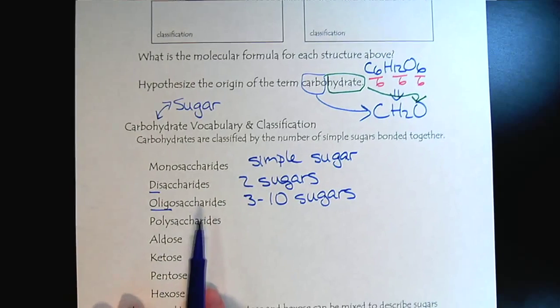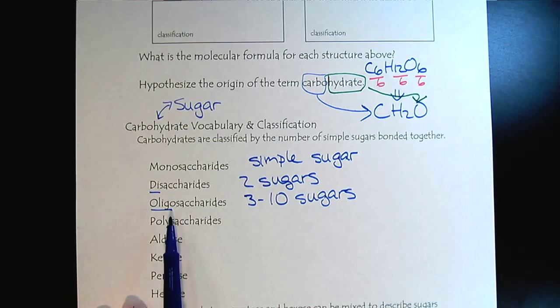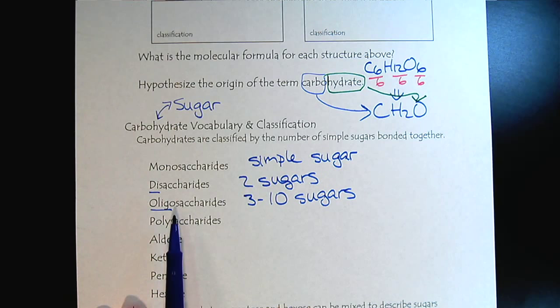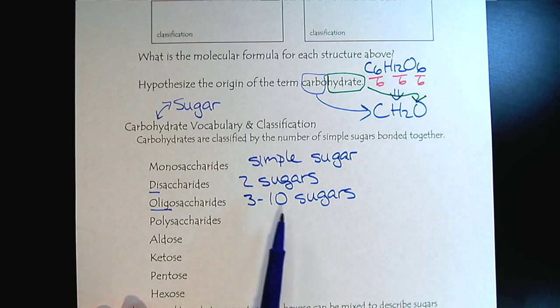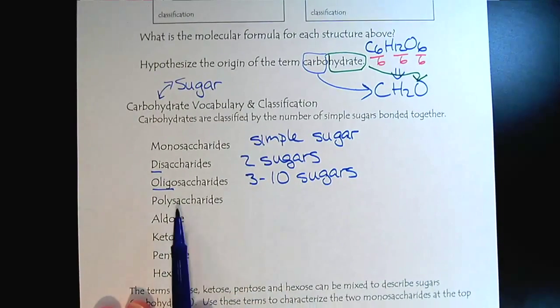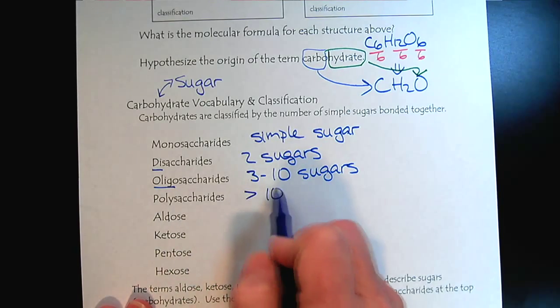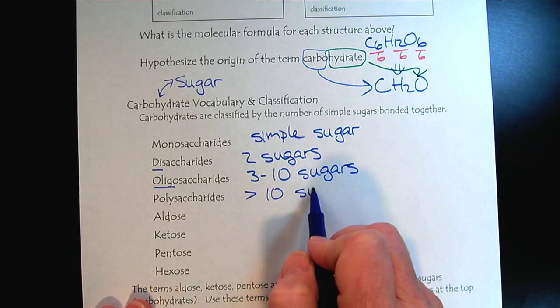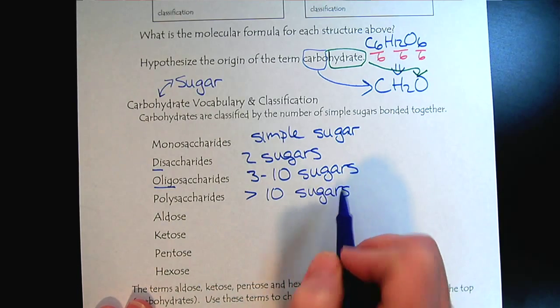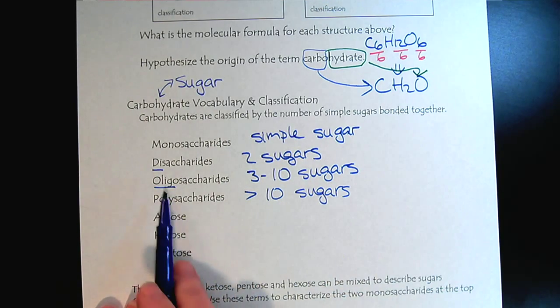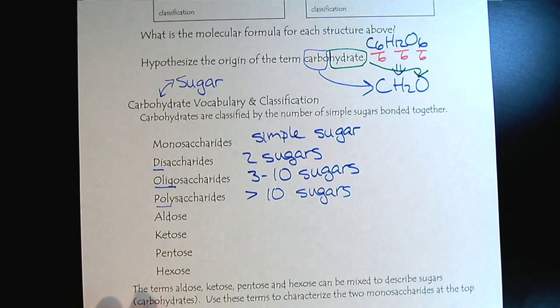And the reason why this comes up is we'll see that sugars often act as receptors or markers as part of other biological molecules, and they come in these short chains. And then we'll look at the polysaccharides, which is where we have more than 10 sugars. And don't get too caught up on the numbers here for oligo and poly. It really varies on the source, so there's no consistent agreement.